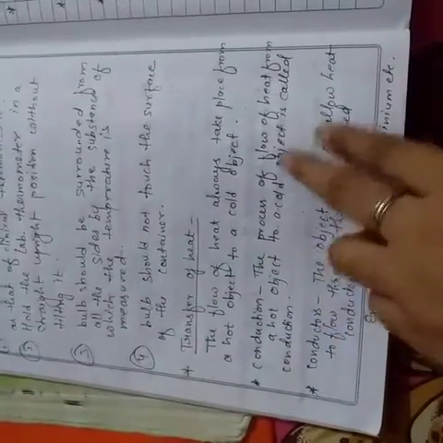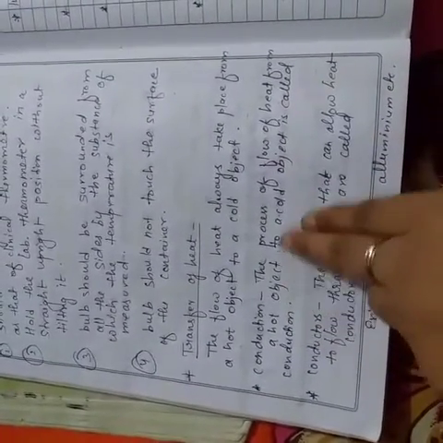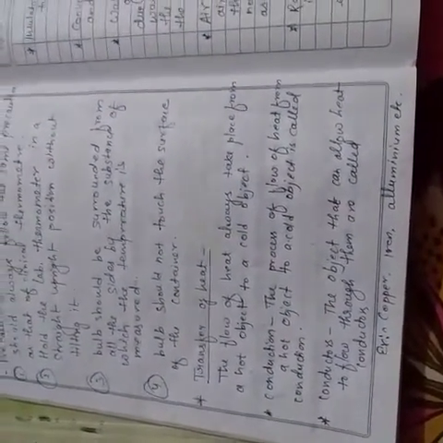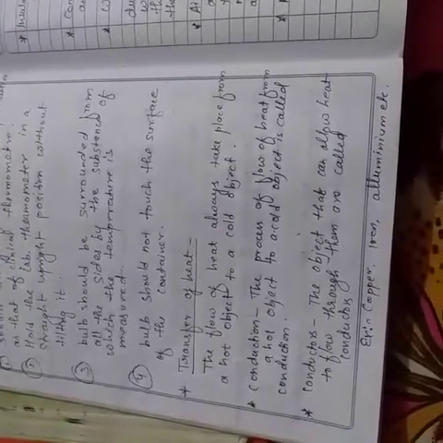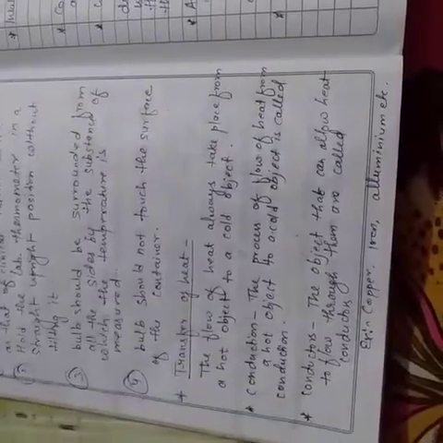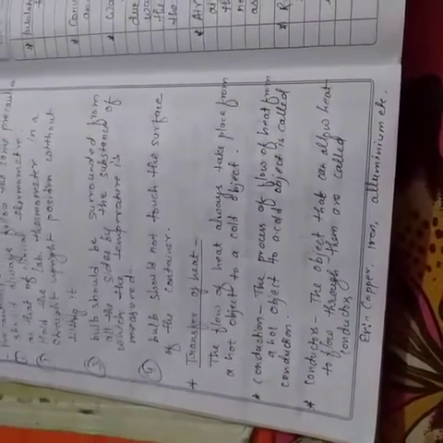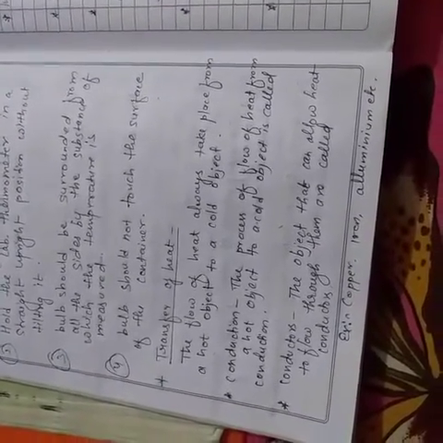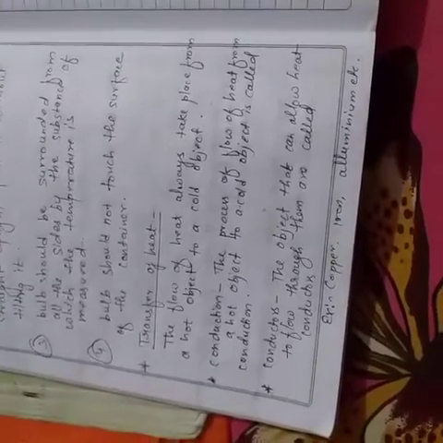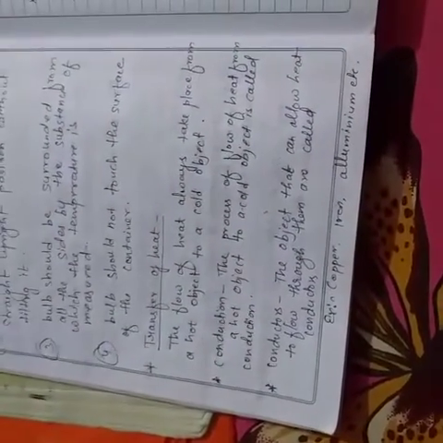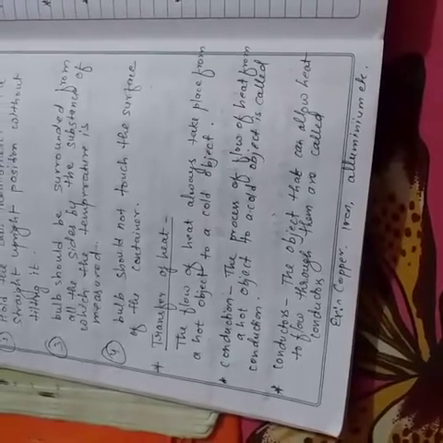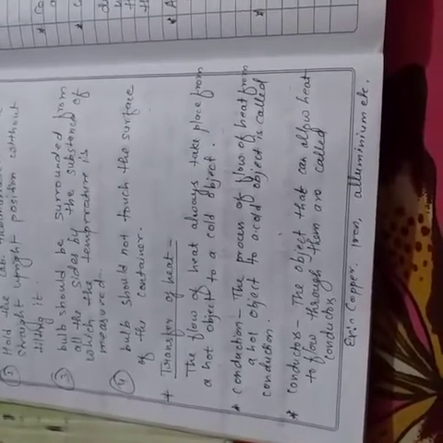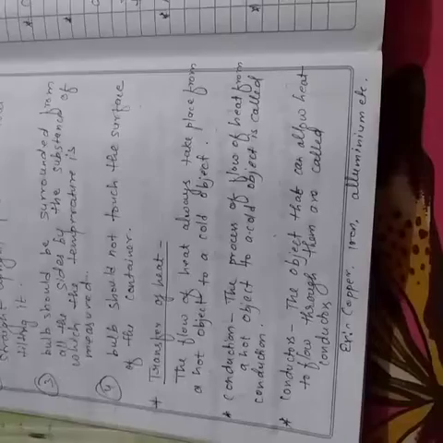Now conduction. The process of flow of heat from a hot object to a cold object is called conduction. When heat is transferring from any hot object to a cold object, that is known as conduction. Example: when we put a utensil on the gas stove, the utensil is cold. After some time when we touch it, we feel the utensil is hot due to transfer of heat.